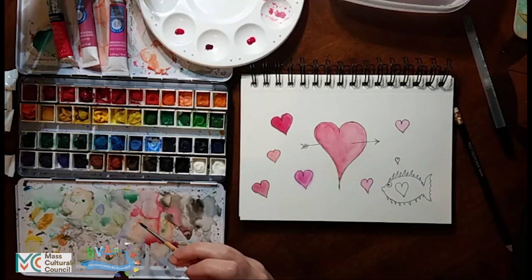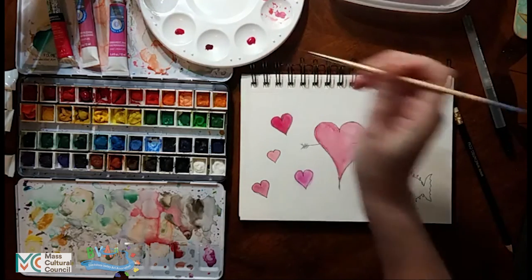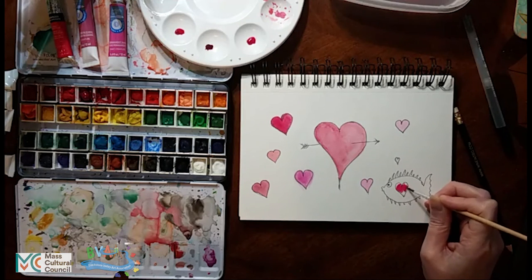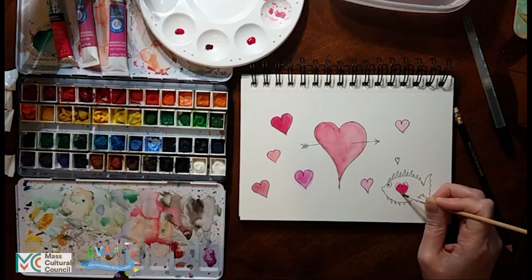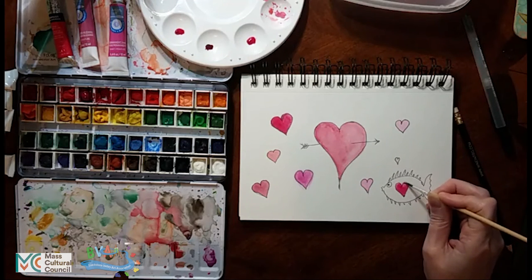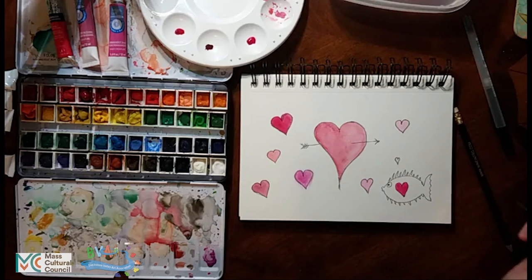Actually, let's go with the permanent pink, which was this one here, as the center heart color, since I like that one a lot. Alright, so now we've got a heart in the fish.